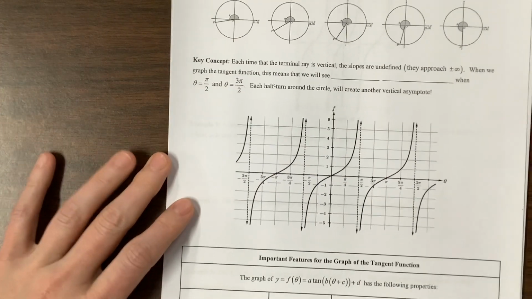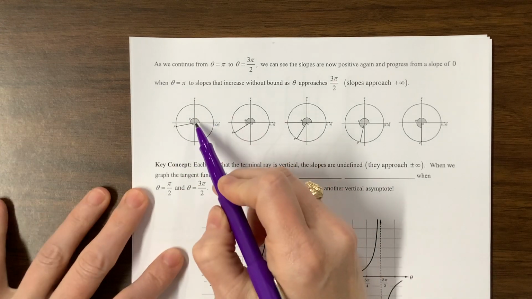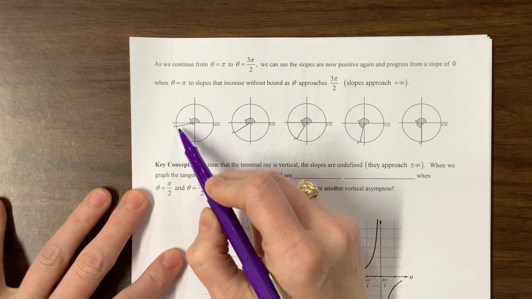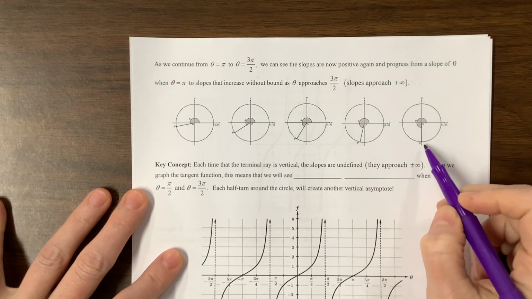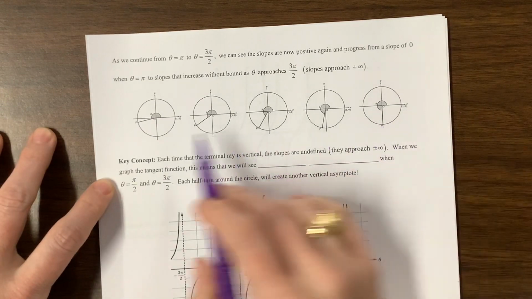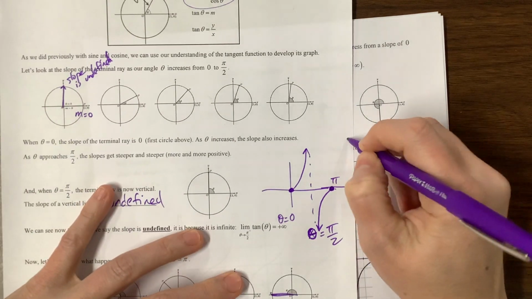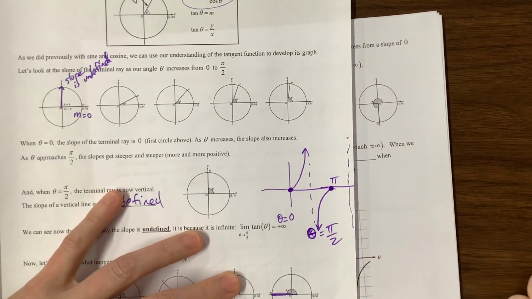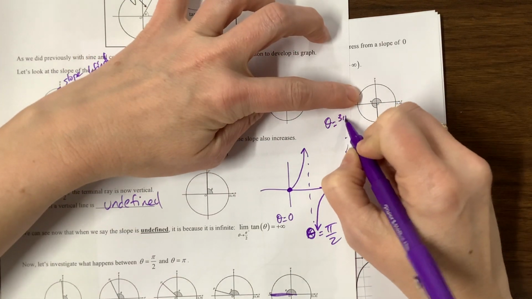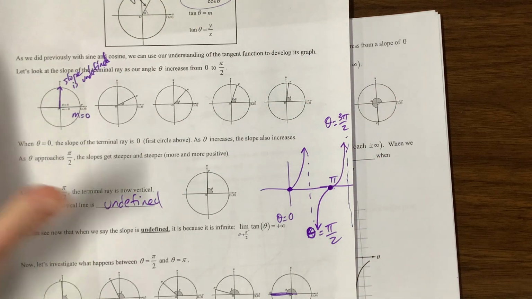As we continue from pi to 3 pi over 2, here we had a slope of 0, and then it's a positive slope, but it's small, and it gets bigger and bigger until it becomes undefined here. If I came back to this graph, we're now saying we have an asymptote. I should have planned and given myself space. That lovely dotted line is when theta is equal to 3 pi over 2, and it's going to shoot off to positive infinity over there.